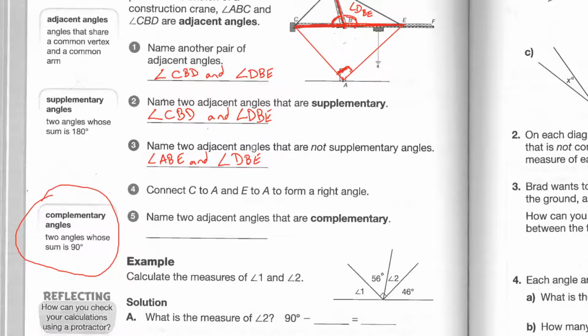Triangle ACE. So triangle ACE is going to hold the answer for us. If angle CAE is equal to 90 degrees, what are these two angles right here?